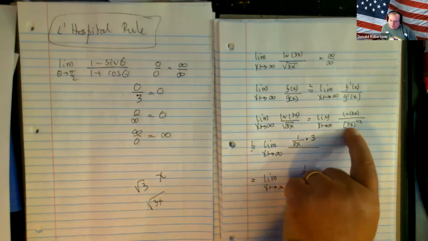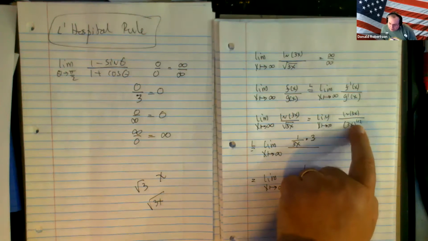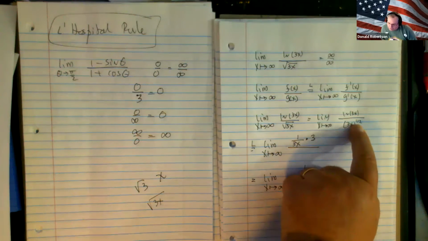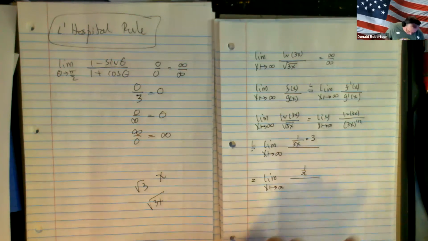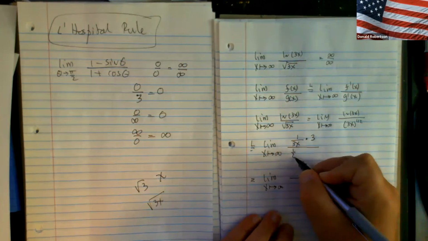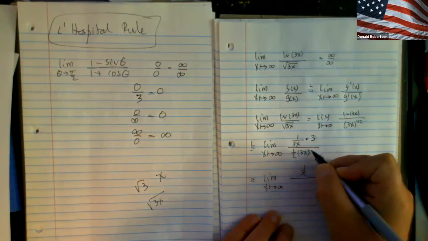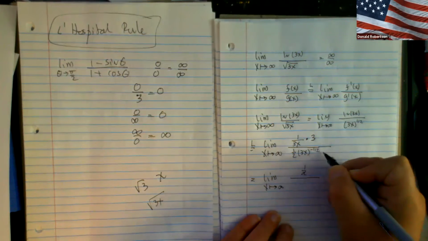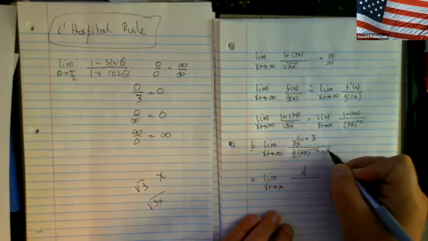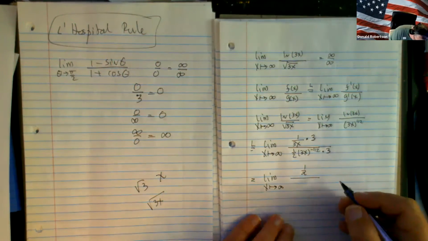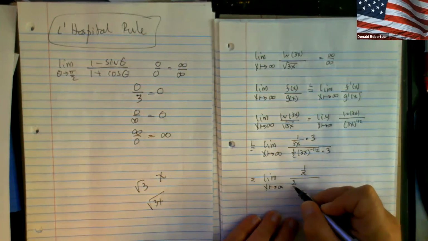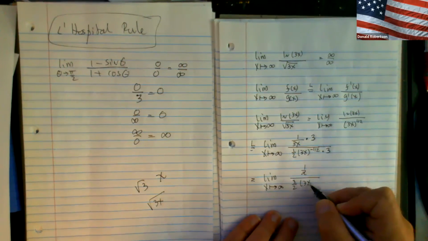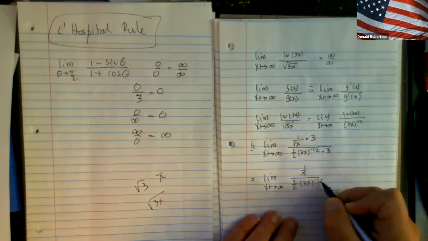If you differentiate 3x all raised to the power of half, that's also a chain rule. It's 1/2 times 3x to the negative 1/2 times the derivative of 3x, which is 3. So I have 3 upon 2, 3x to the negative 1/2 power.